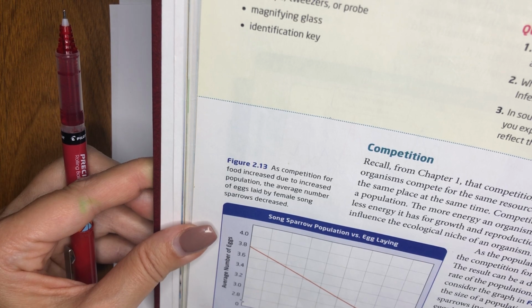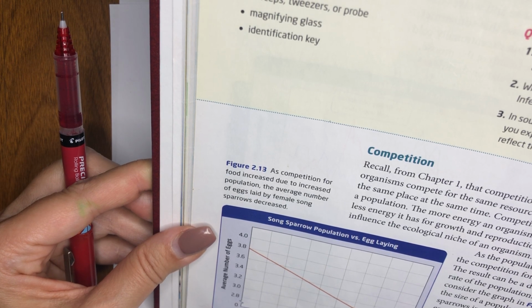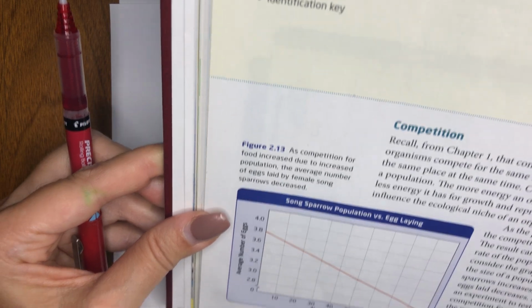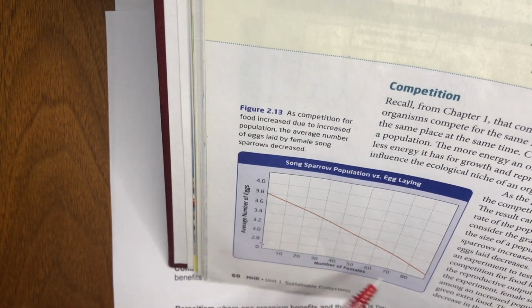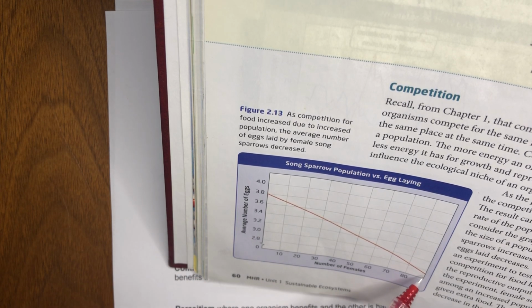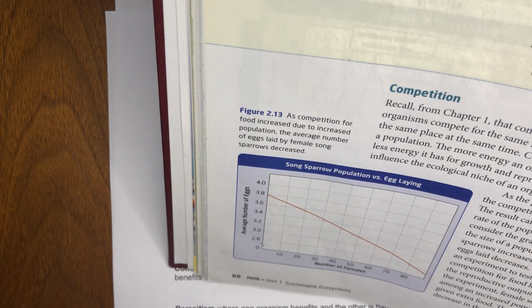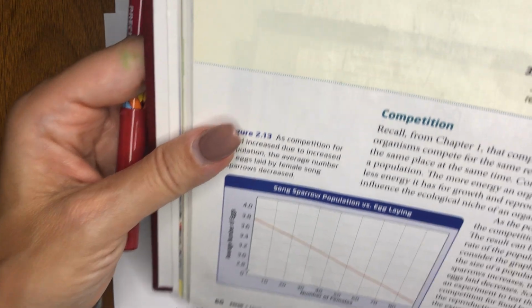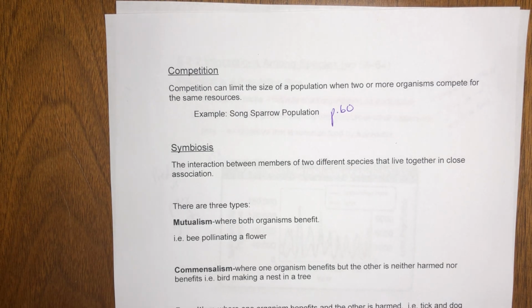Because the energy that an organism spends competing, it has then less energy for growth and reproduction. So this is why, as the number of females increases, the number of eggs also would decrease, okay? Because they're just busy competing for other resources, okay? So that's competition. You can read about that on page 60.